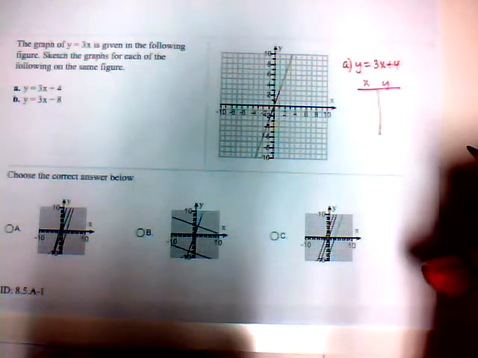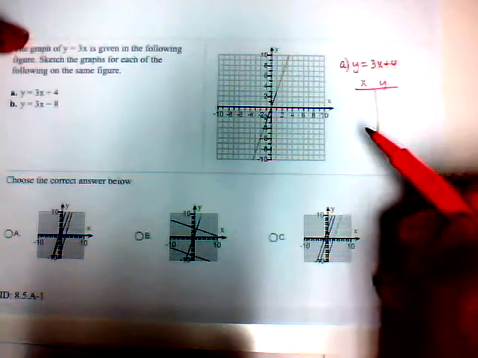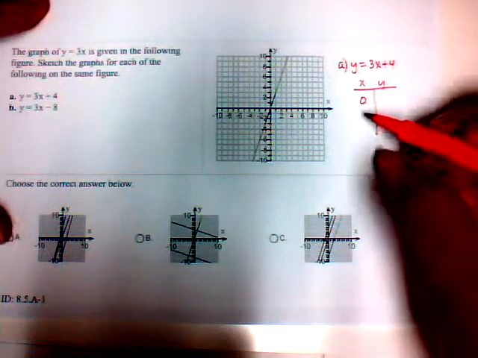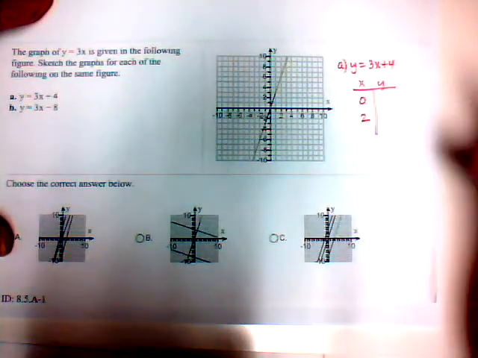Okay, so here we're going to graph y is equal to 3x plus 4. You can use a table of values to graph this particular linear equation. In other words, you just assign, and you only need 2 points to do this. You can just assign x values here and then determine what those y values are. So for y equals 3x plus 4, I'm going to let x be 0 because that's a convenient point to use. And I'll let x equal 2.